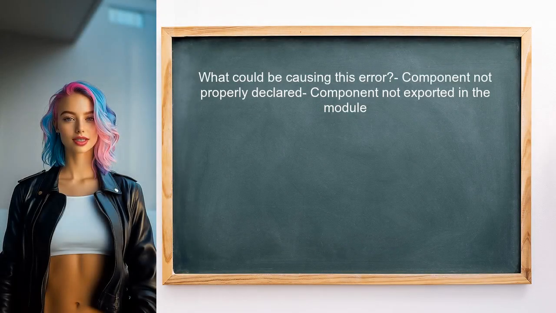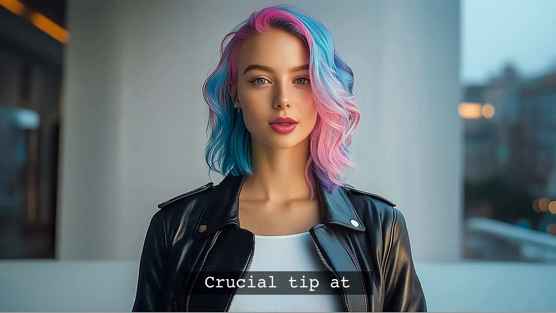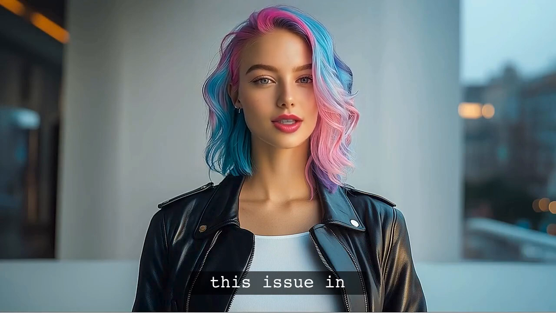So, what could be causing this error? It often happens when the component is not properly declared or exported in the module where you want to use it. We'll break down the steps to ensure your component is recognized across different modules. And stick around. I have a crucial tip at the end that will help you avoid this issue in the future. You won't want to miss it.